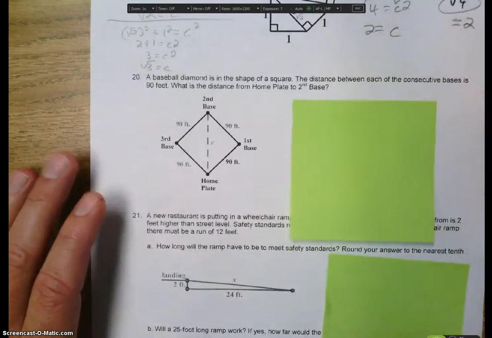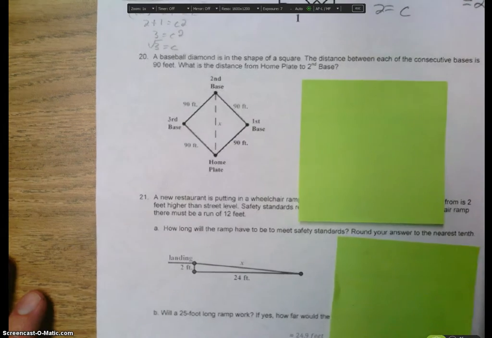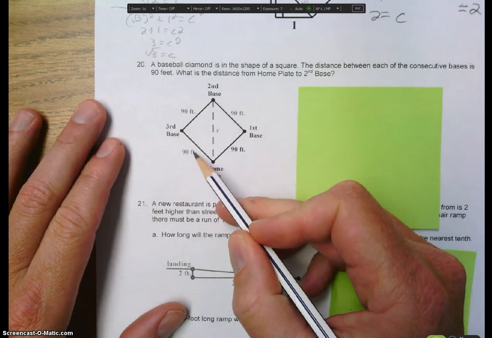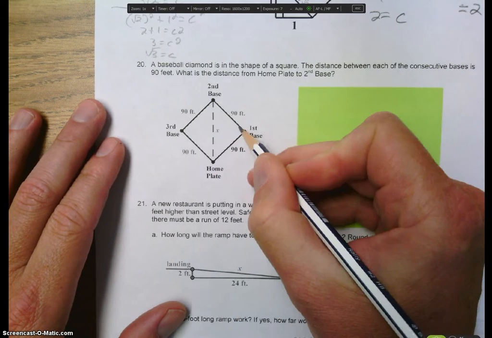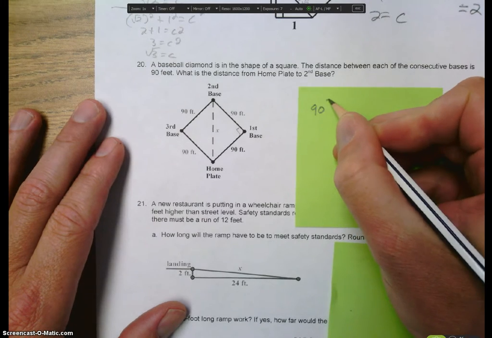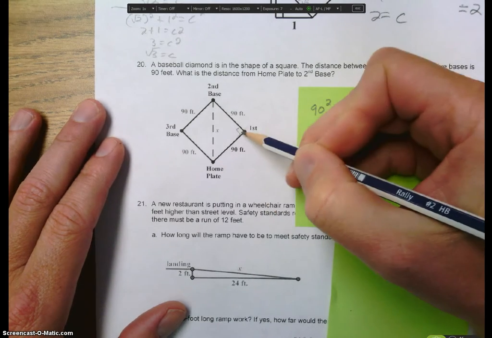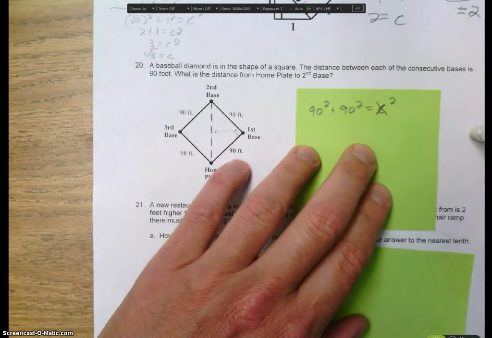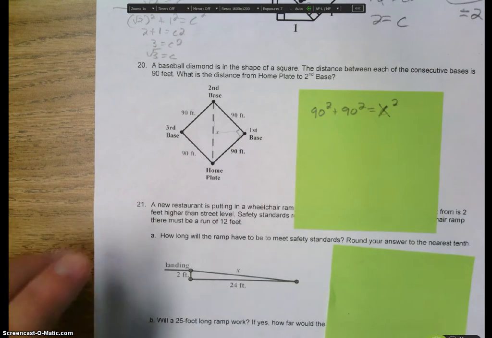Cool. Real life problem. So the distance between each base is 90 feet. That's what you see here. And they want to know the distance from home plate to second base, right? From home plate to second base. So this is a right angle here. So if we say 90 squared plus 90 squared equals the hypotenuse here, c squared, or they called it x, so let's use that. And use our handy dandy calculator to square this.